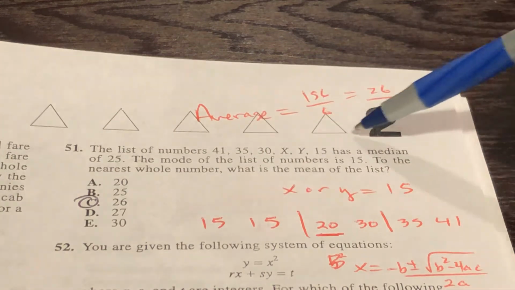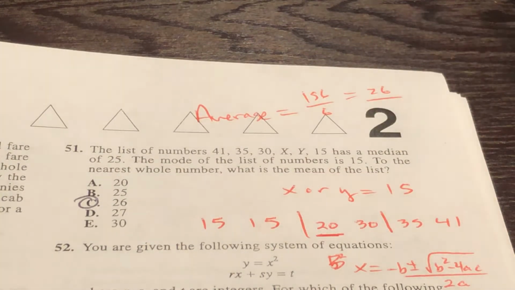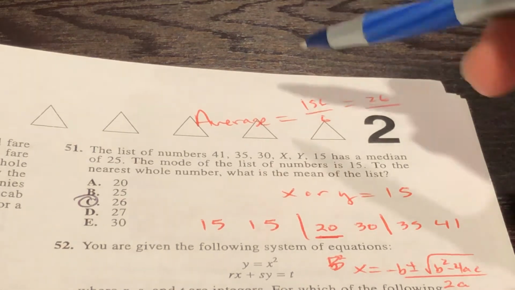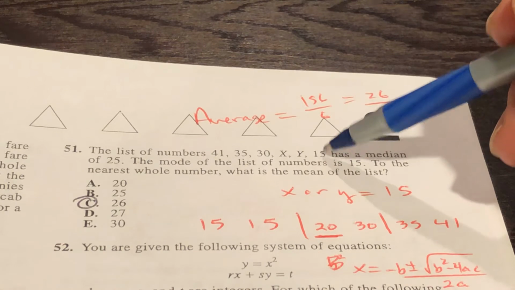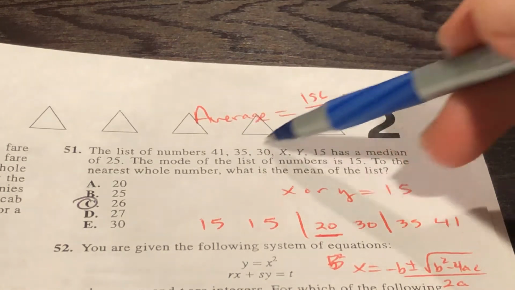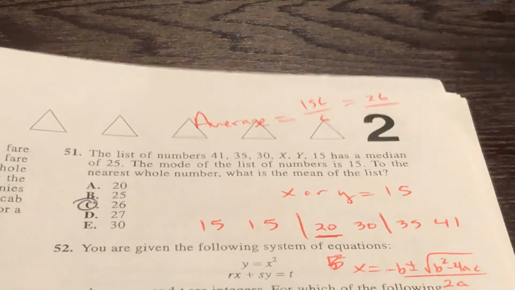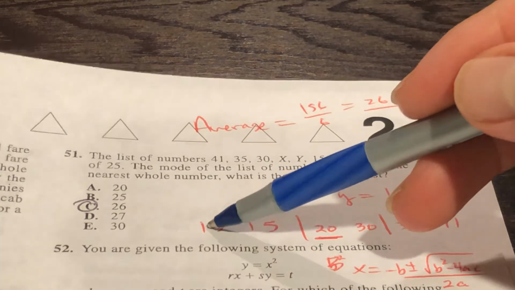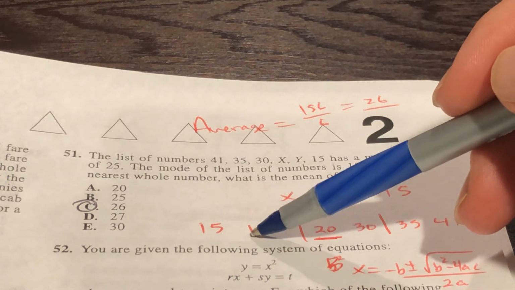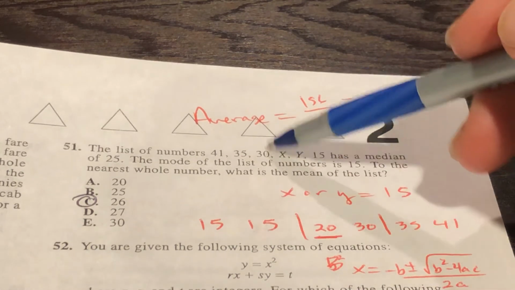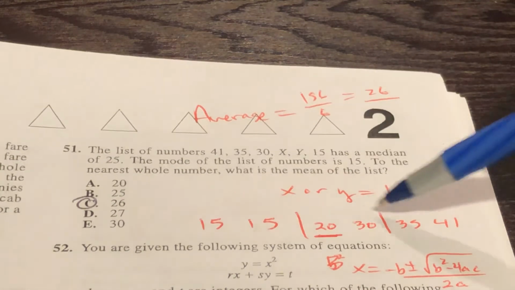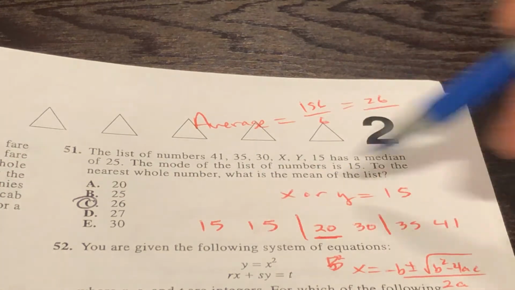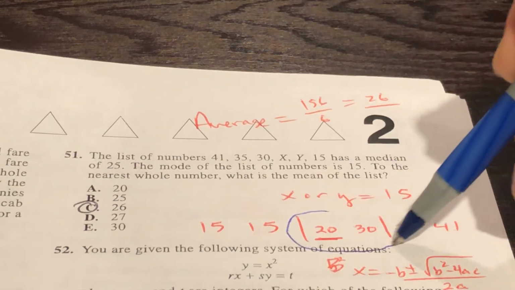The list of those numbers has a median of 25. The mode is 15. The mode is the most frequent. Okay, so that is telling you that one of these numbers has got to be 15. If the mode is 15, currently there is no mode here, so one of these two has to be 15. All right, so let x be 15. So that means you have 15, 15. The median is 25. Now, if you order this other 3, you have 30, 35, 41. When you have an even amount of numbers, then the median is these 2 in the middle.